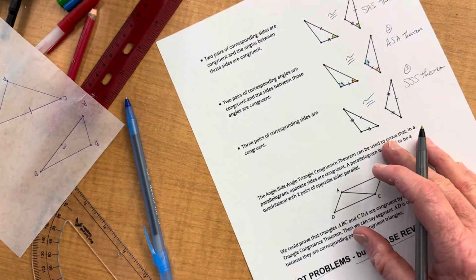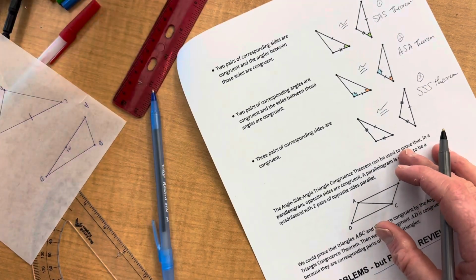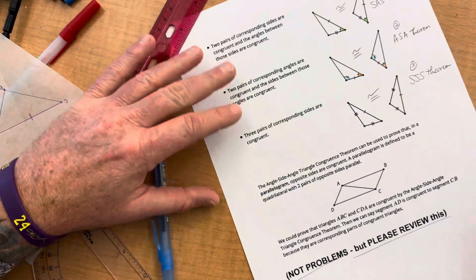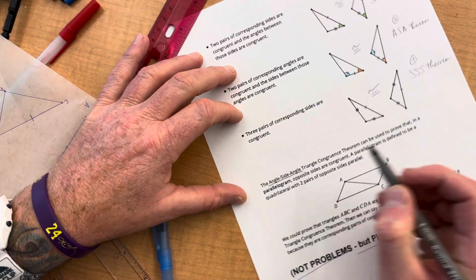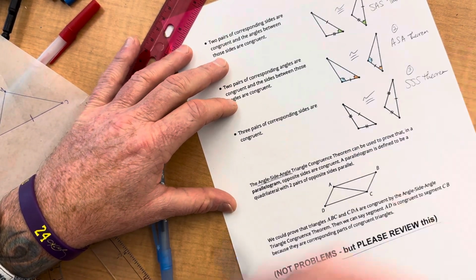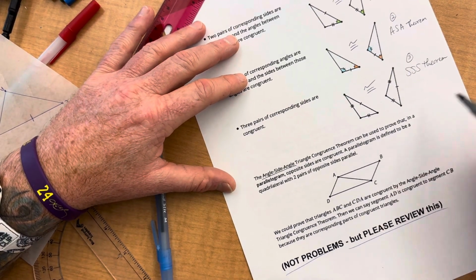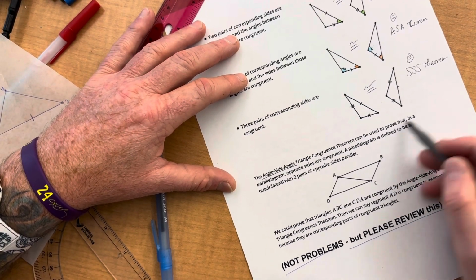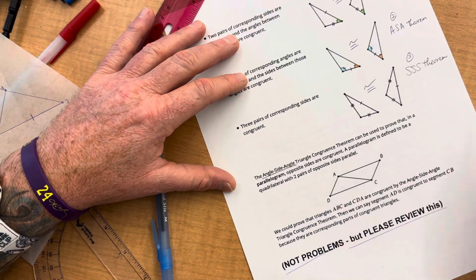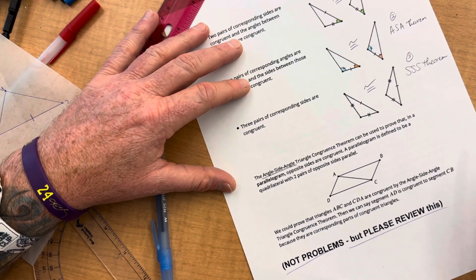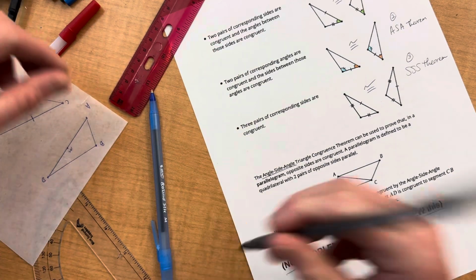Now, this one's been coming up a lot lately. The angle side angle, this one. You can use that to show that opposite sides are congruent. Now I'll show you how.